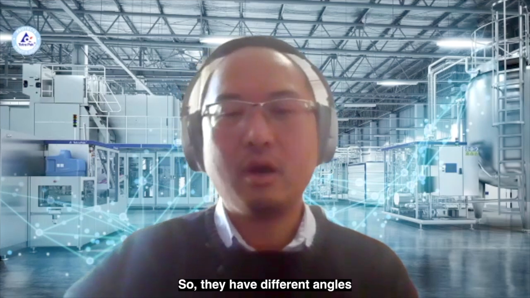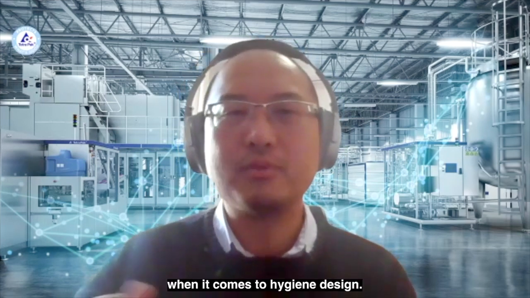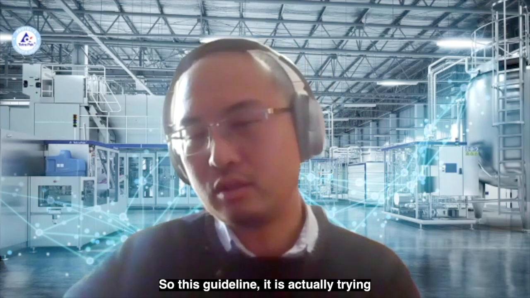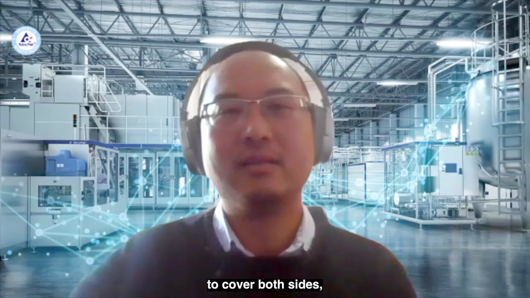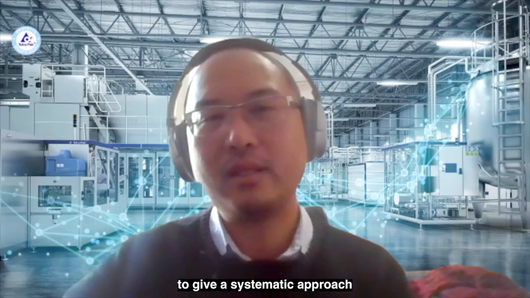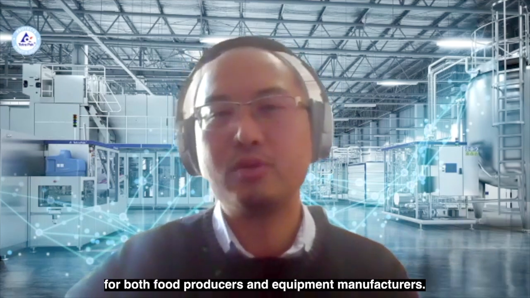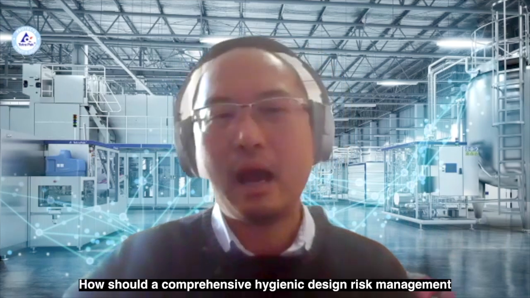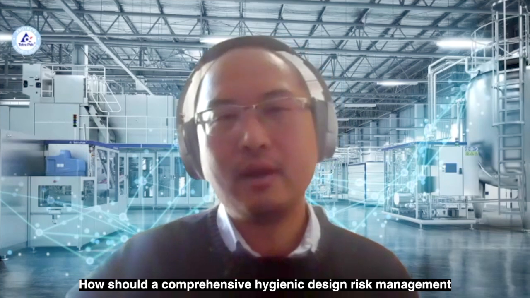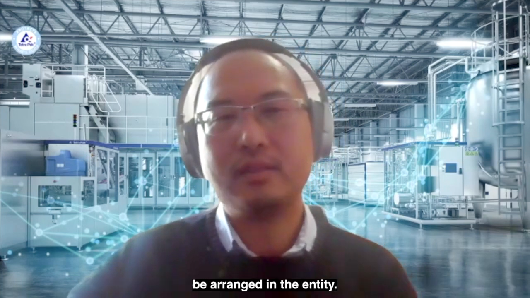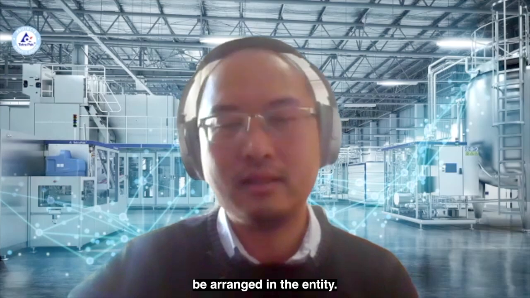Okay, so they have different angles when it comes to the hygiene design. So in this guideline, it is actually trying to cover both sides. It is to give a systematic approach for both food producers and equipment manufacturers: how should a comprehensive hygiene design risk management be arranged in the entity?